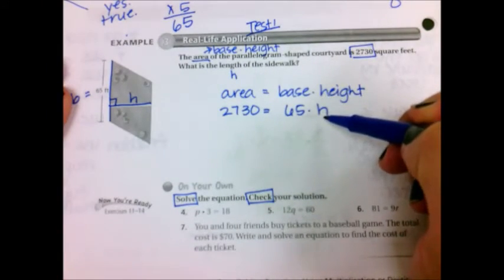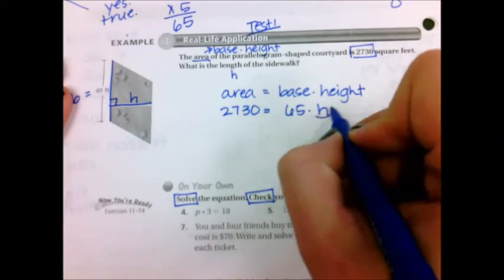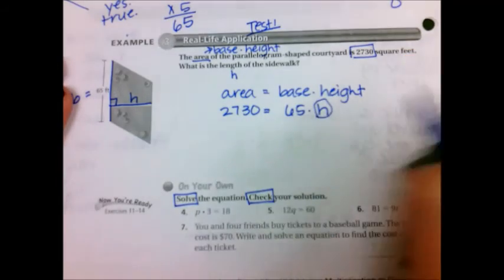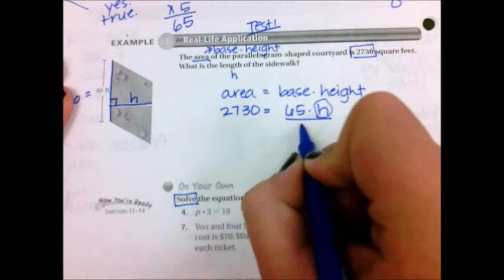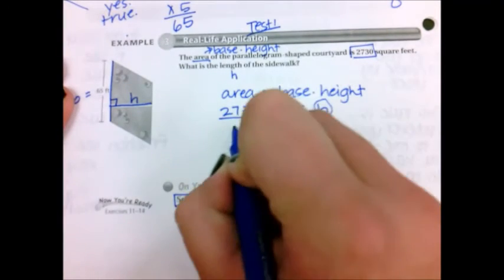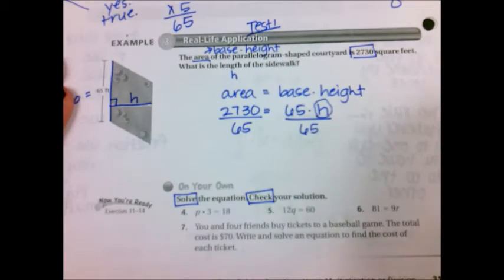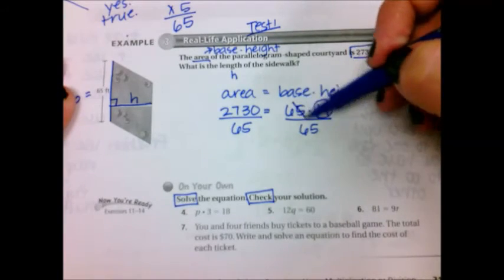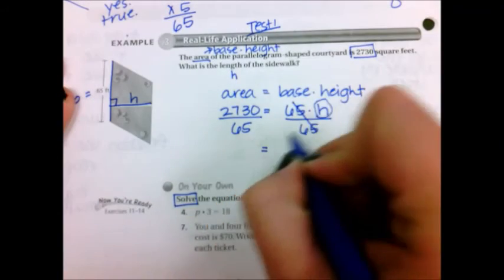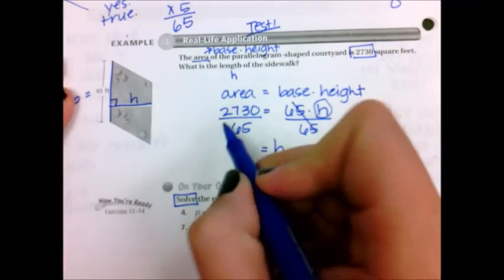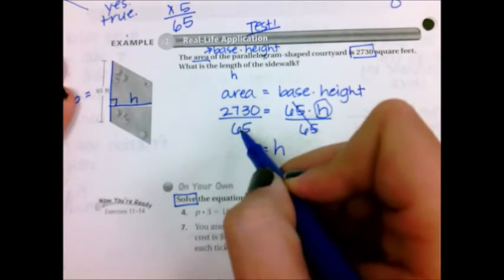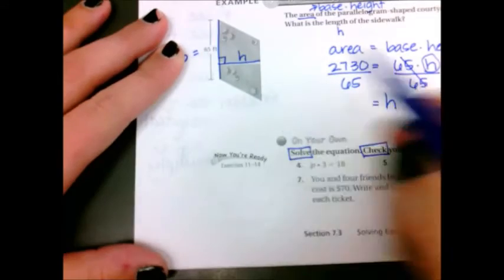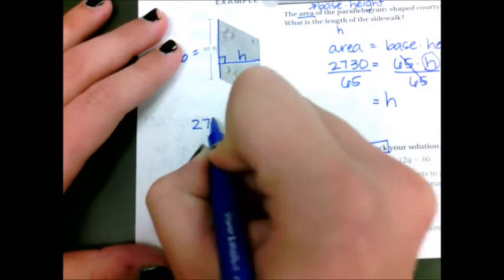Now I want to solve. So here's my variable, I want to get it by itself. So instead of times 65, I'm going to divide each side by 65. The times 65 and the divided by 65 cancel out. Line my equal signs up. I'm left with h on this side, and then I have to do this division. I'm going to come down here so I have some space.